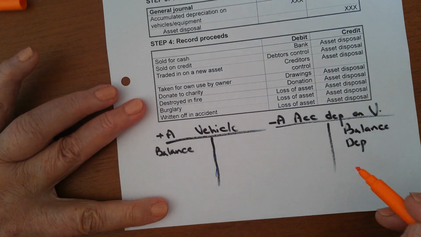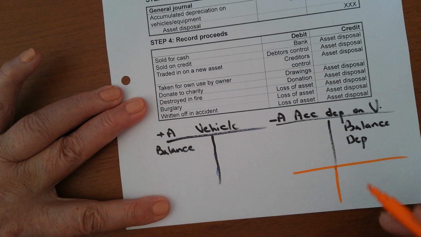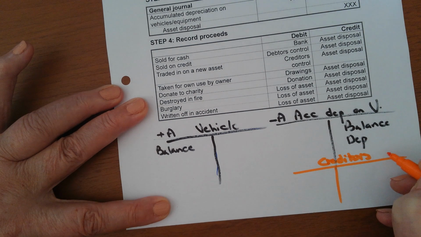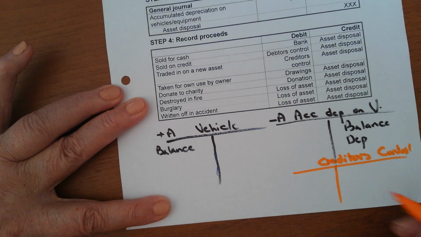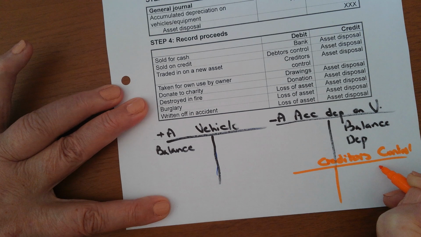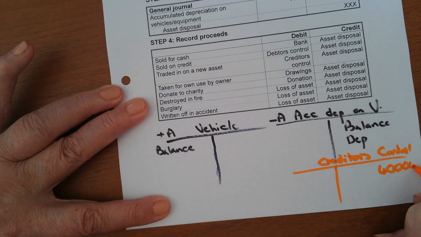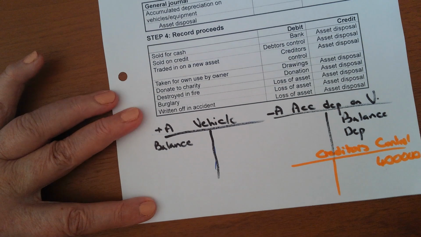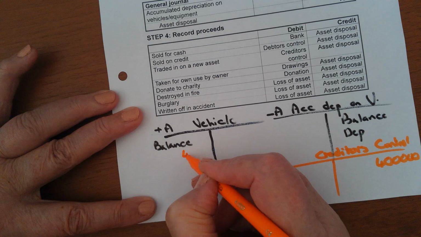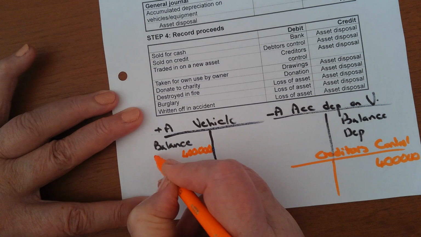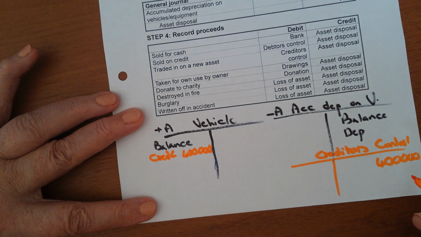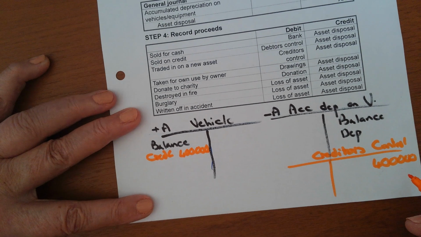Now, the trade-in is one of the things that you normally have a problem with. So I just want to show you with a T account quickly why it's done like that. So I go and I buy a new vehicle, for instance. That means on this side of the creditors control, I will show this new vehicle cost 400,000 and I owe my creditors 400,000. And I will debit my vehicles account to indicate that this asset increased with 400,000. Now instead of giving them money, I give them my old vehicle to pay part of my debt.